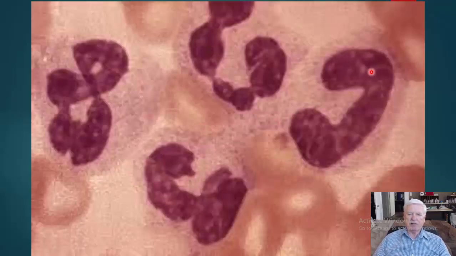These are polymorphonuclear leukocytes, also known as neutrophils. See the crazy nucleus inside of it? These are the most numerous of the white blood cells. In fact, they are the ones that phagocytize and eat up invading bacteria, invading microorganisms, also known as PMNs, polymorphonuclear leukocytes.